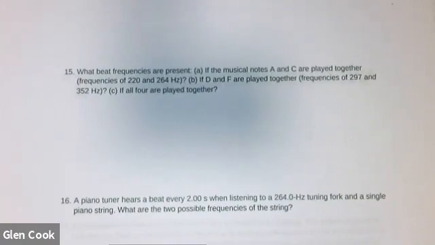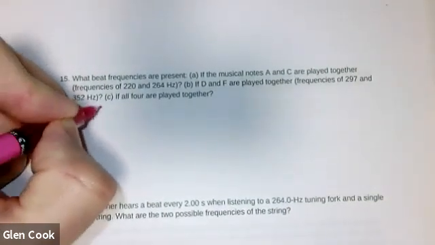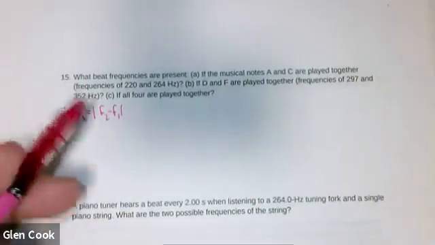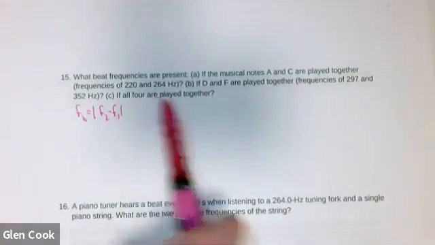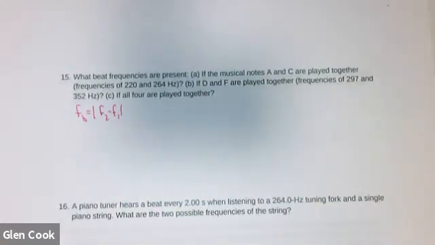And so the equation for beat frequency, F beat, equals the absolute value of the difference in two frequencies. So this is a unique problem here. We have beat frequencies present if musical notes A and C are played together, which we have these two, and if D and F are played together, which we have these two, and what if all four are played together? So let's talk about that.